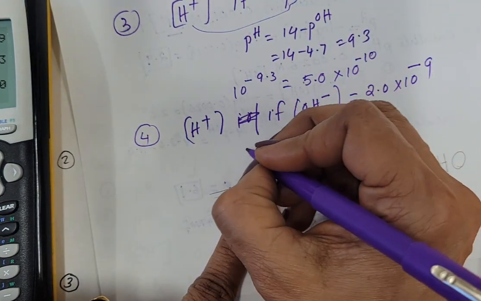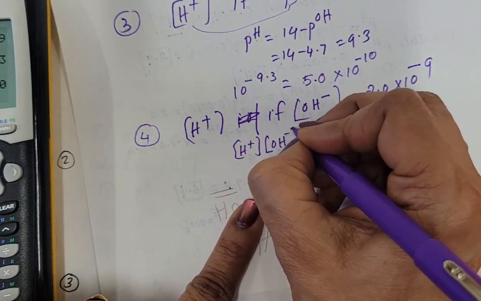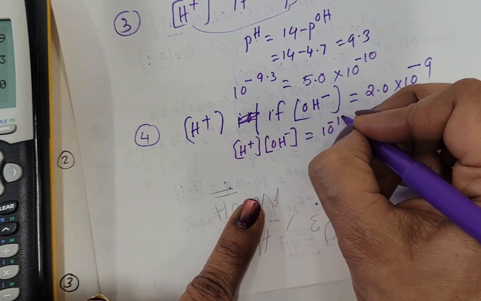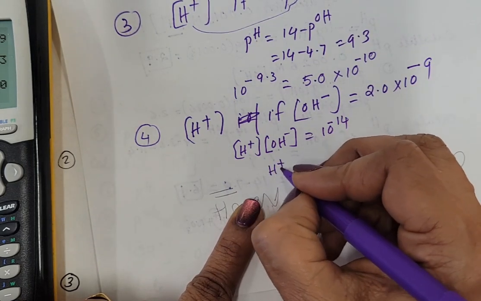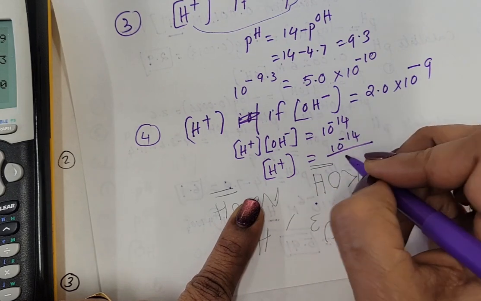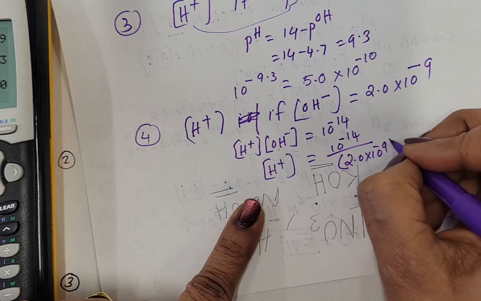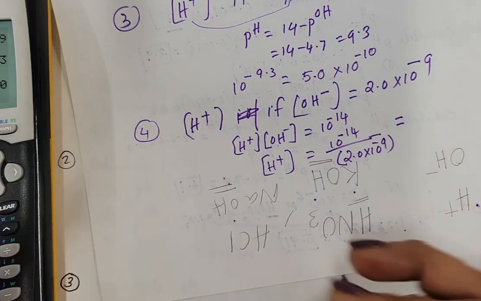Okay, so H plus times OH minus is equal to 10 to the power of negative 14. If you want to find H plus, it is 10 to the power of negative 14 divided by, use a parenthesis there, then you don't make a mistake like this.